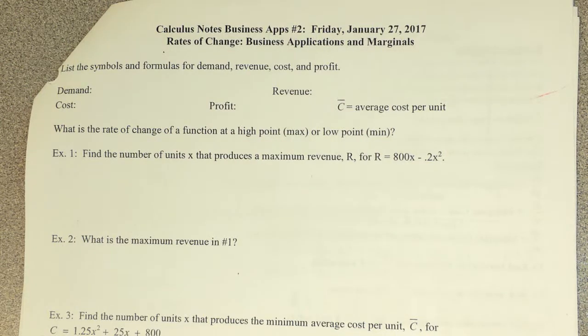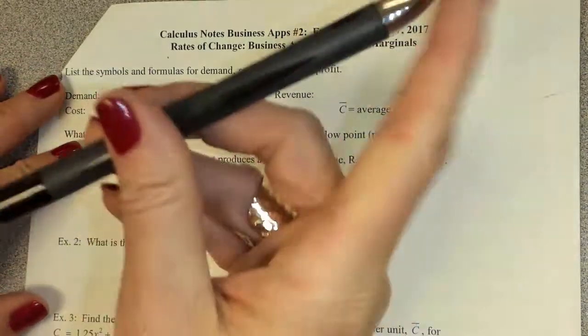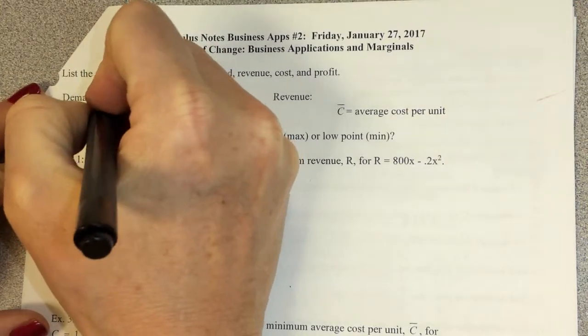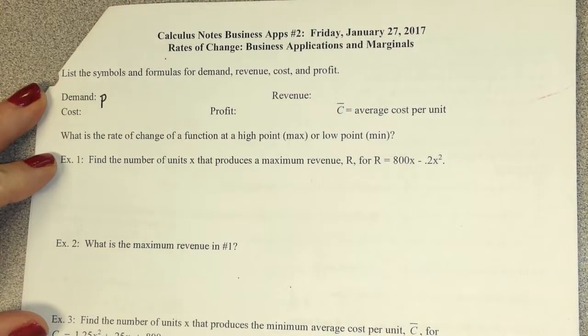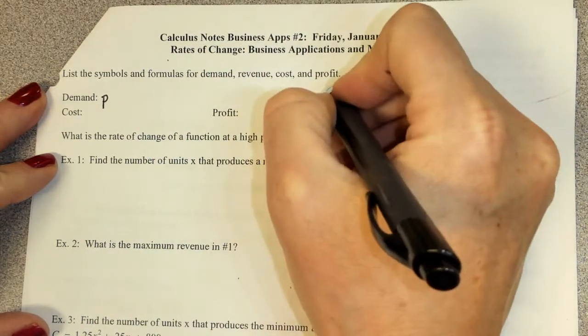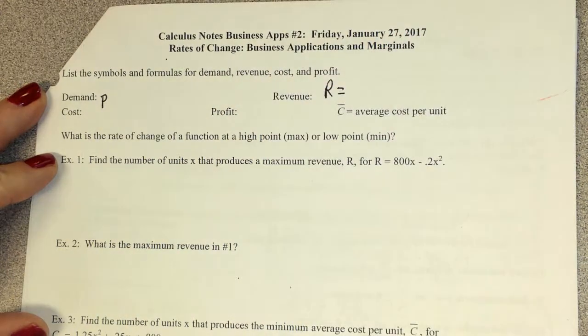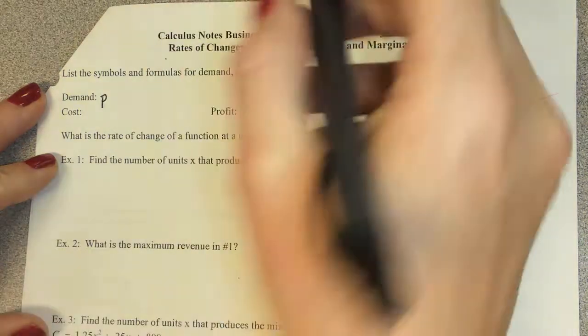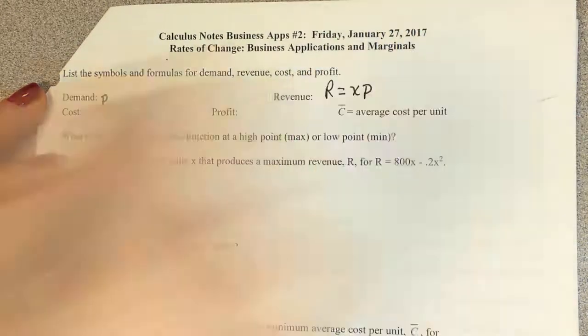All right, so our demand function, demand is what drives our what? Price, the price we're going to charge. So this is lowercase p. Our revenue, the symbol that we use for revenue is just capital R. How do we find the revenue if we know the price function? What do we multiply the price function by? X. So it's x times p that is going to be the revenue function.